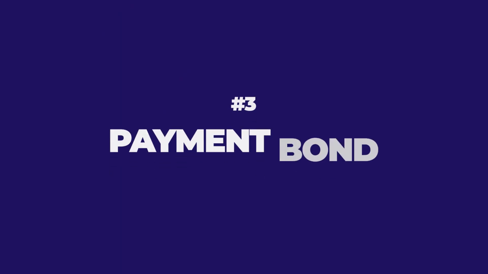Number three, payment bond. A payment bond guarantees that a contractor will pay subcontractors or trade partners, suppliers, vendors, or other parties for their labor, materials, and services. If the contractor fails to make payments as required, the surety company will step in to pay any unpaid bills, preventing liens from being placed on the property.